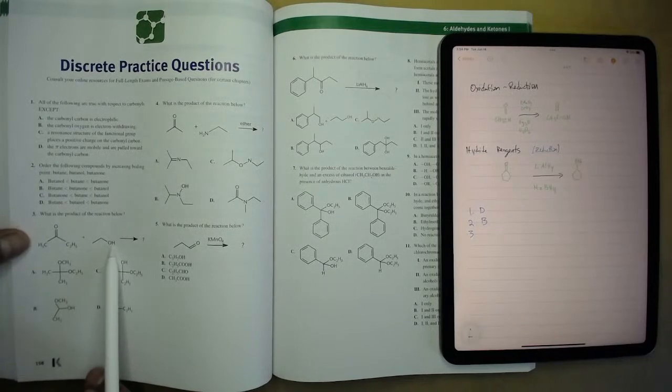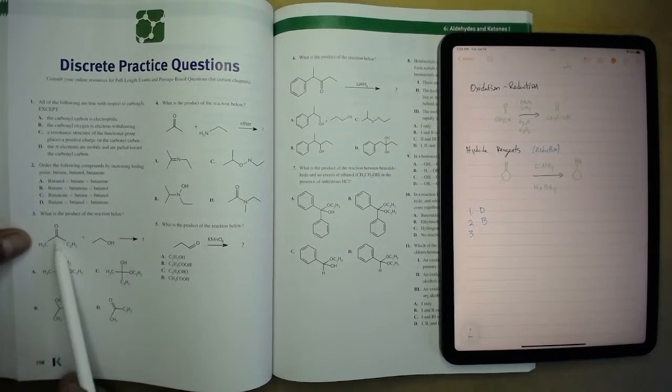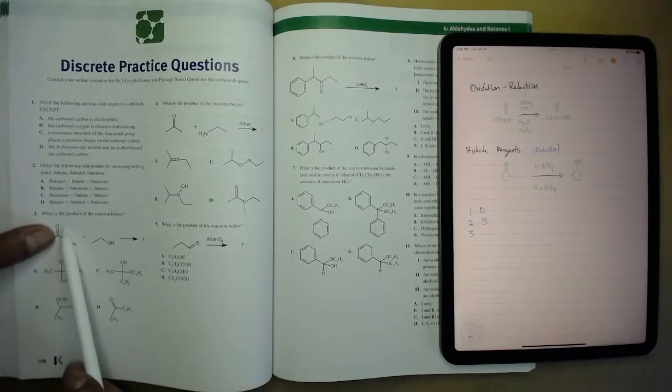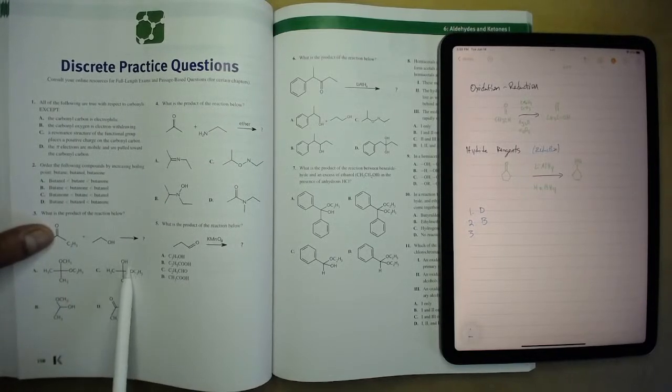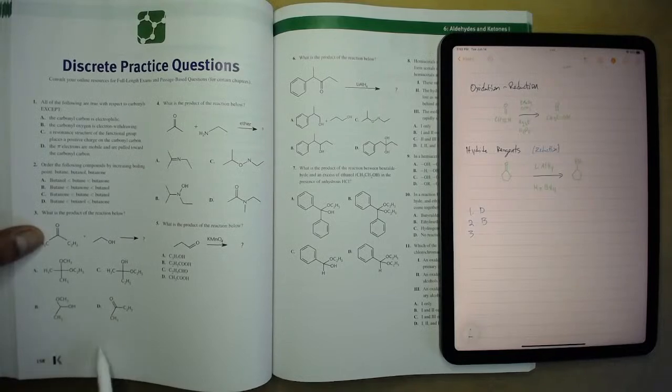So the alcohol will attack the carbonyl carbon, and this oxygen will open up and pick up another hydrogen to balance out its charge. One option has a C2H5 down here.